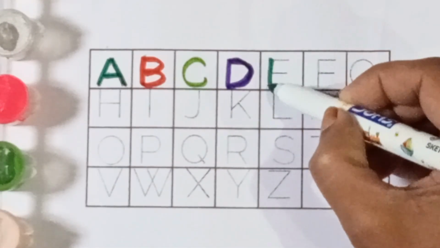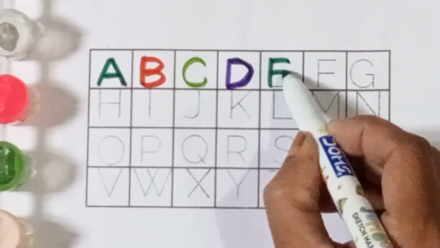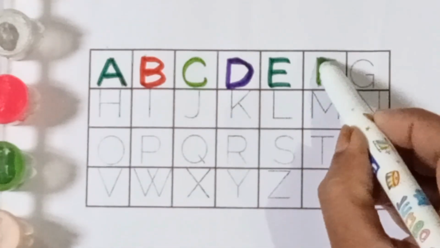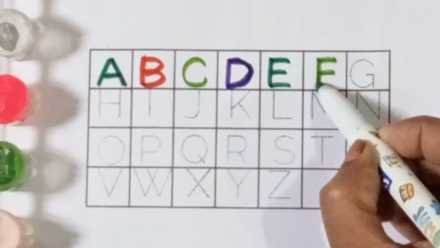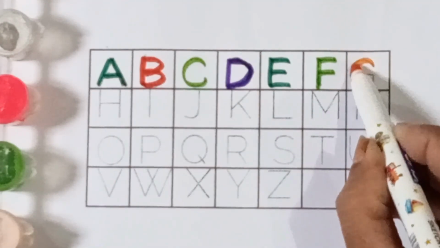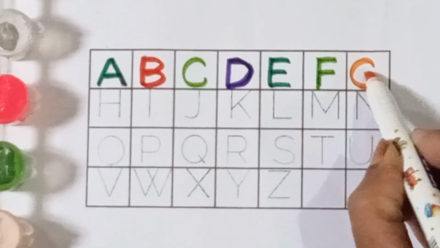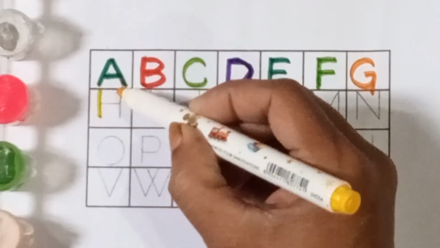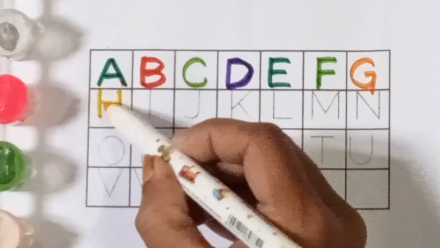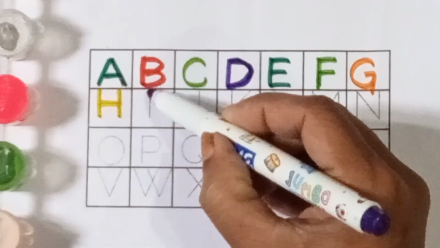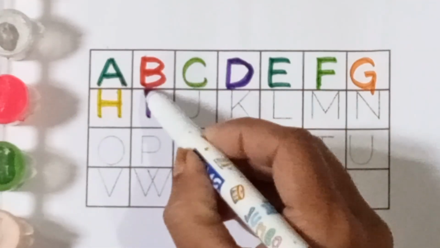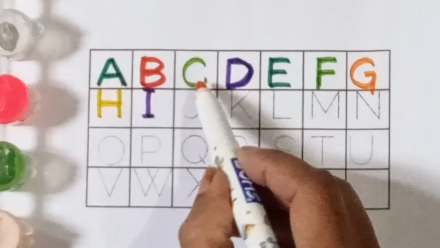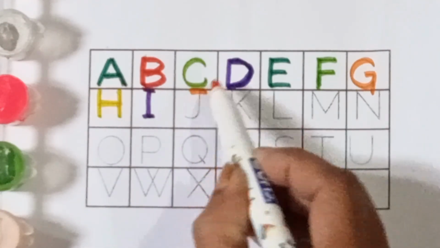E for elephant, F for finger, G for grass, H for hand, I for iPod, J for jackfruit.